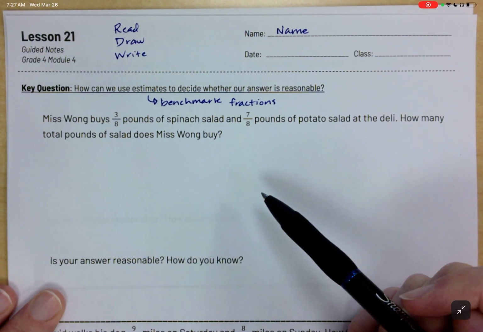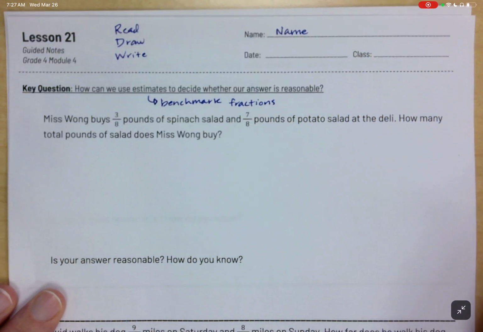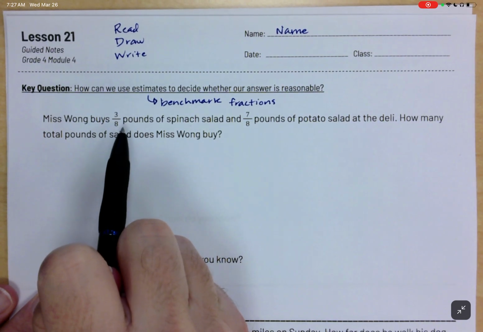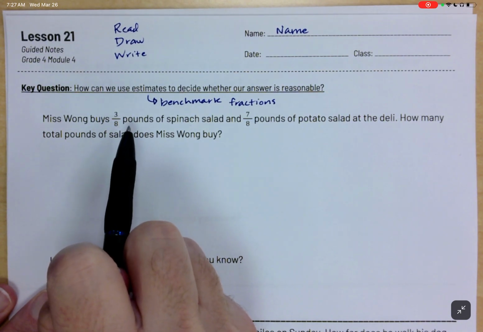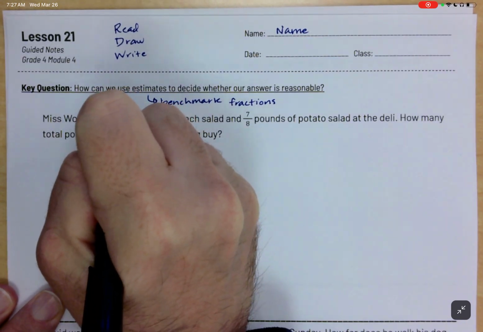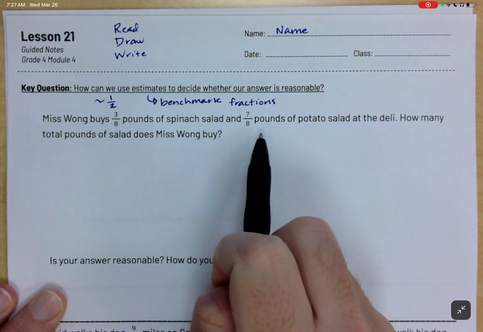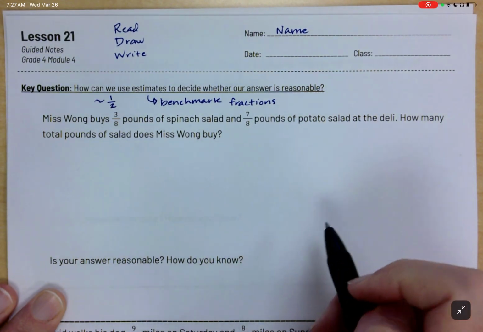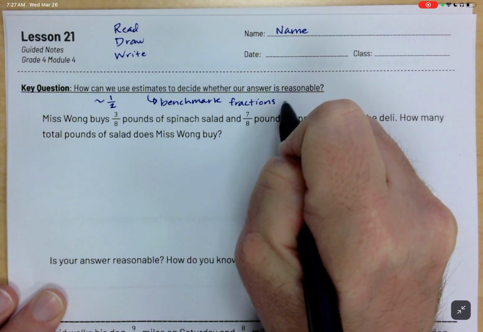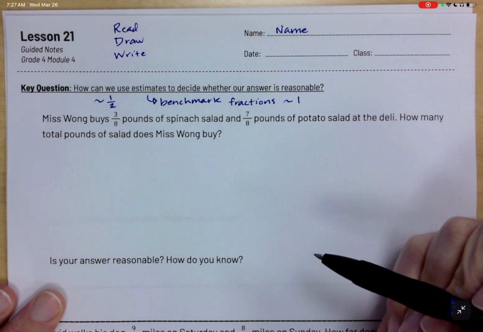Okay, so we want to know about her total salad, so I know I'm putting these together, I'm adding them up. Before I even start solving, I know that 3/8 pounds is pretty close to 4/8, so she's buying about half a pound of spinach salad. 7/8 pounds of potato salad, well, that's close to 8/8, which would be 1, so about a pound of potato salad.